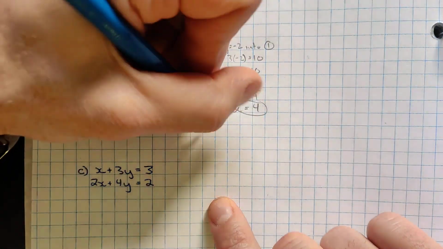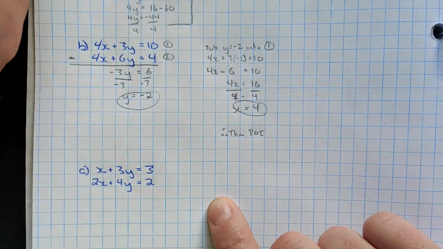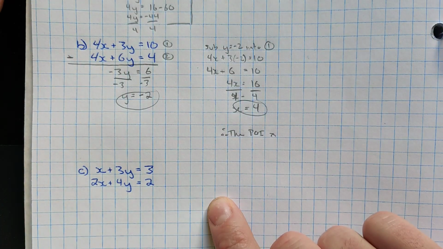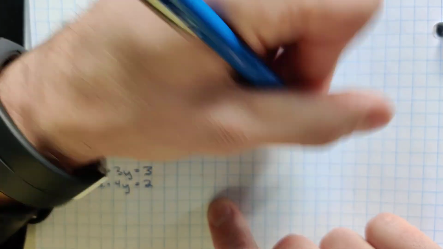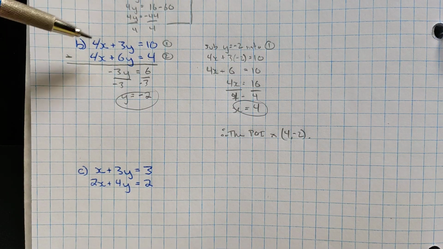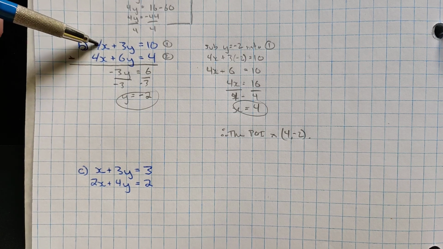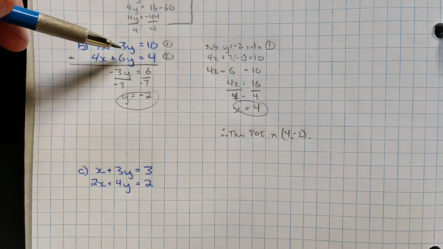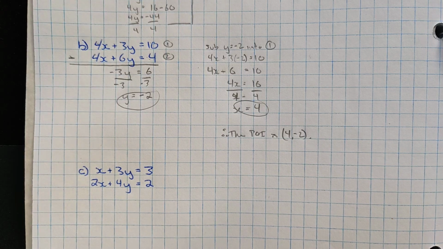There's my y. Therefore, the point of intersection, POI, is 4, negative 2. So in this case, I found it was best to subtract the 4 from the 4. And since I subtracted this from this, I got to subtract this from this, and I do each individual piece as a subtraction.